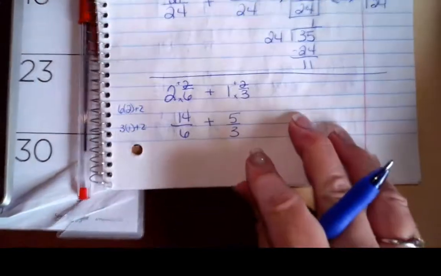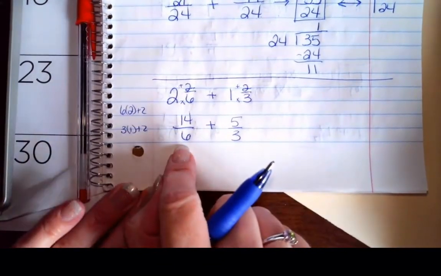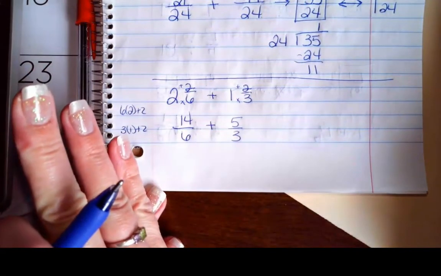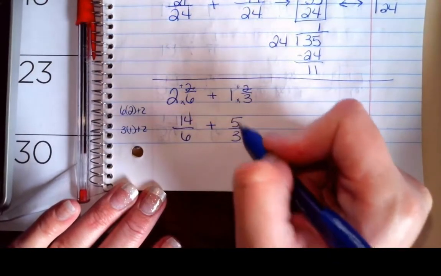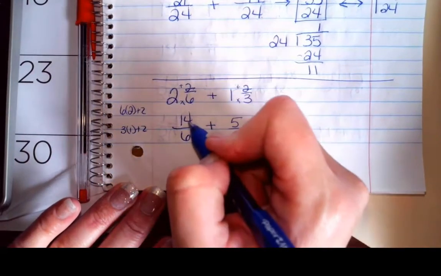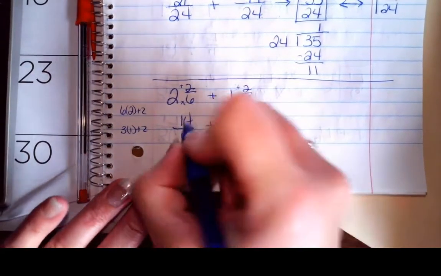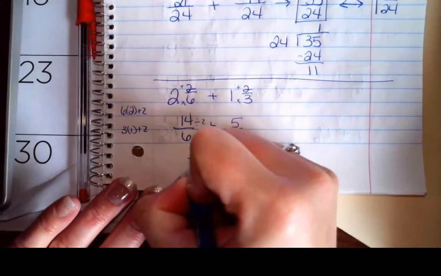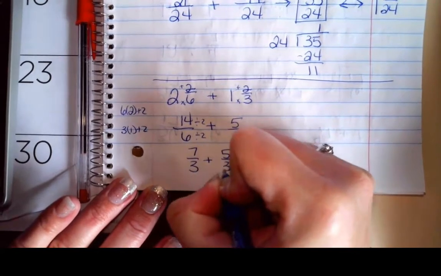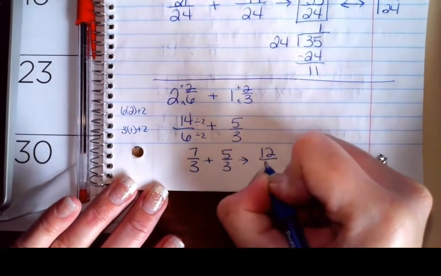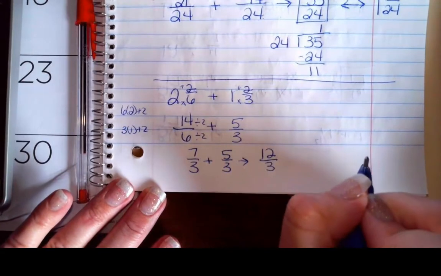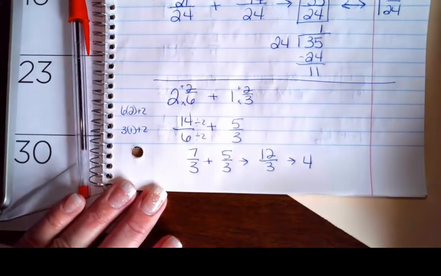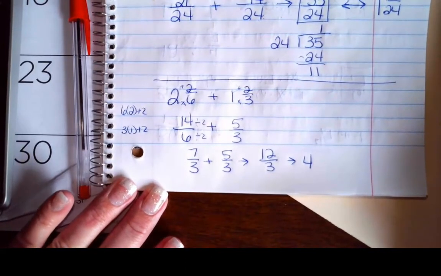Okay, now if you'll notice, 14/6 reduced to 1/3. So you'll still get the same answer, but I can either change this to a denominator of 6, or I can reduce this by 2. So if I divide the top and the bottom by 2, I will get 7/3 plus 5/3 gives me 12/3. Well, that reduces. What is 12/3? 12/3, or 12 divided by 3, is 4. So that's way number 1.